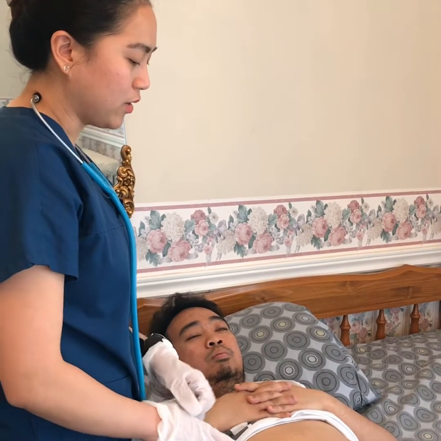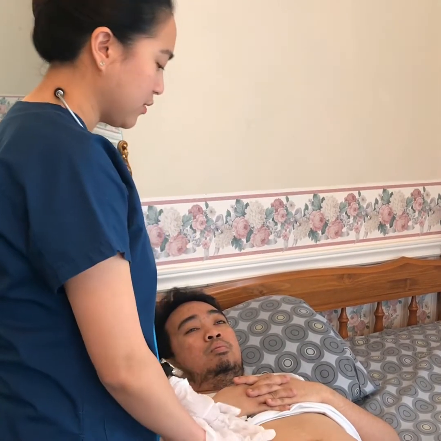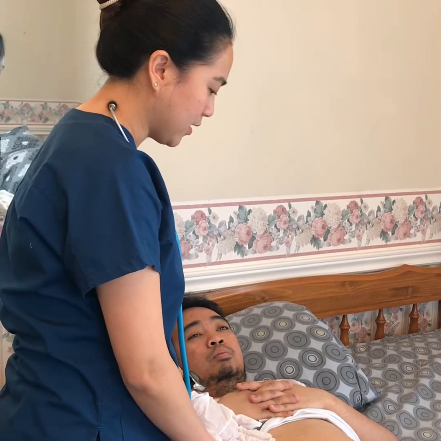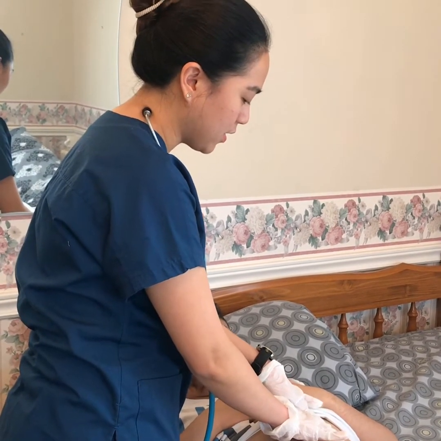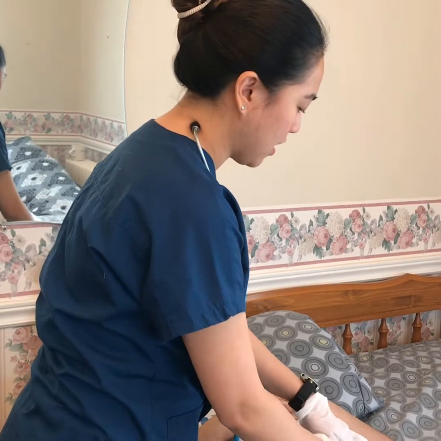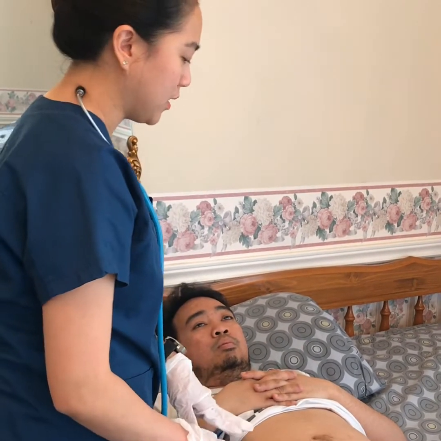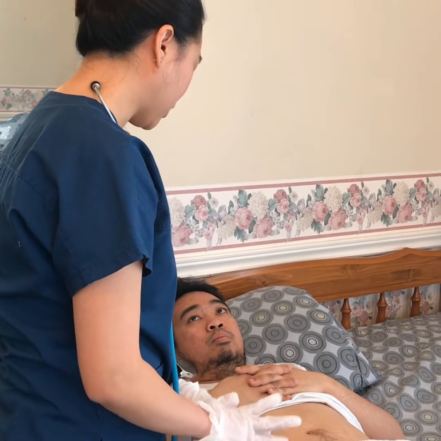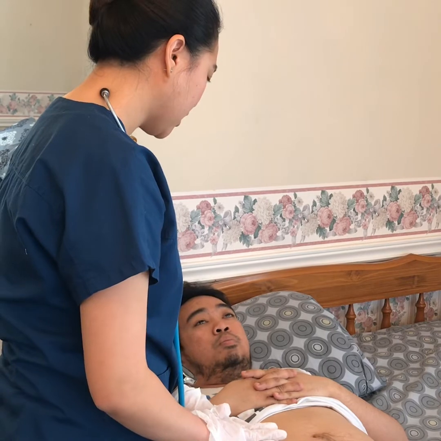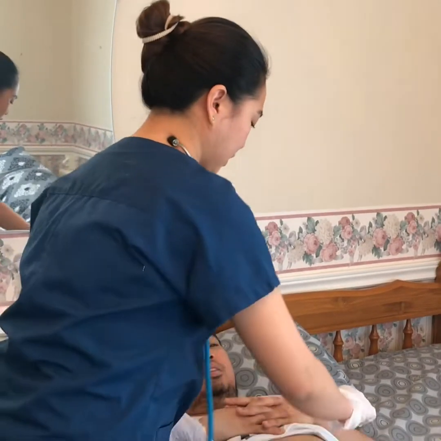Start again on the right lower quadrant, going to the right upper quadrant, and left upper, going to the left lower quadrant. So you can check for any abnormalities. And sir, during my palpation, do you feel any pain? Or any discomfort? No, nothing. Okay. I don't feel anything.